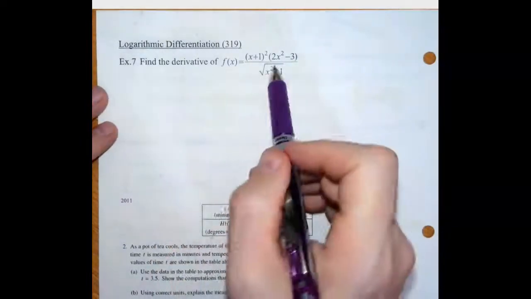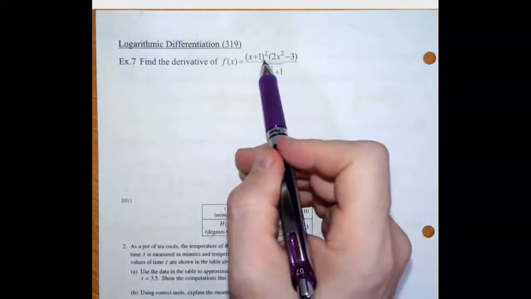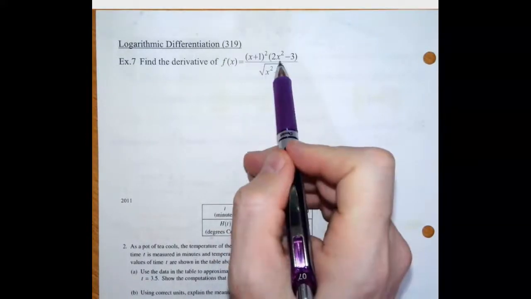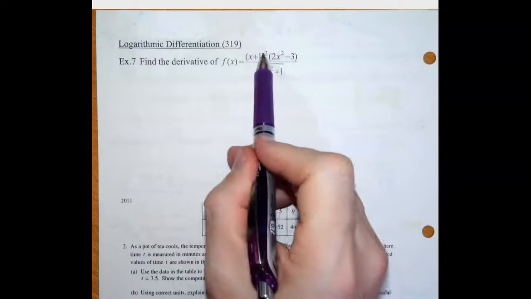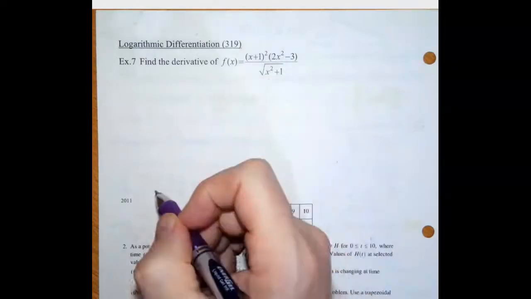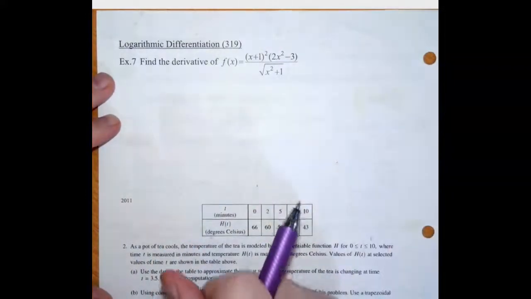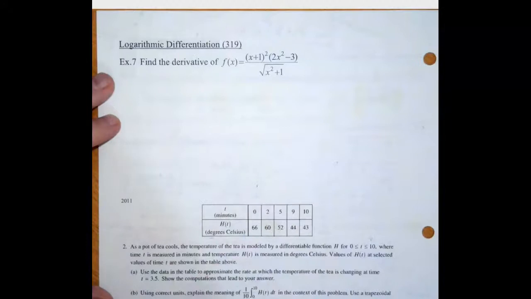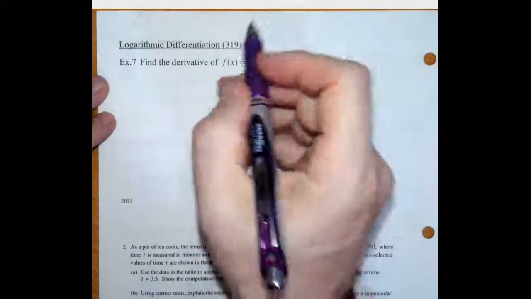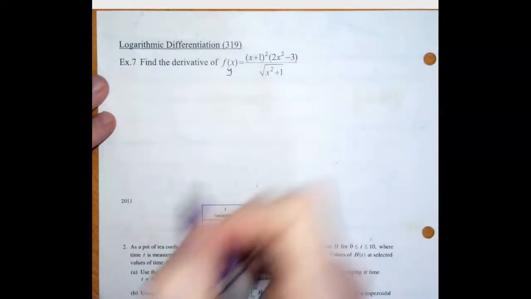Okay, so we want to find the derivative of this. Well, if you look at that, that's pretty nasty. That's going to be a quotient rule, and then inside the quotient rule I have a product rule with a chain rule and a chain rule. So really unpleasant. When you look at that, you should be like, yeah, I don't want to do the quotient rule on that. And so there's probably a way around that. And the way around it is to change this to a y and take the natural log of both sides.